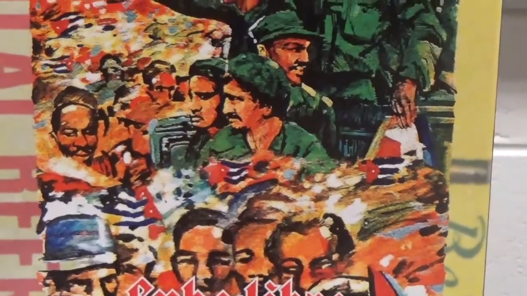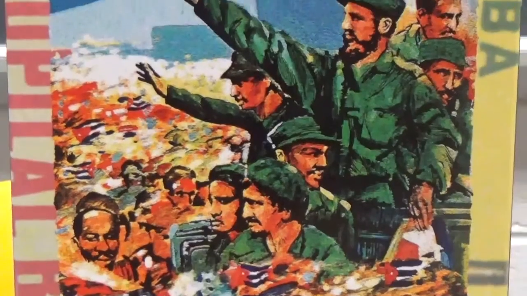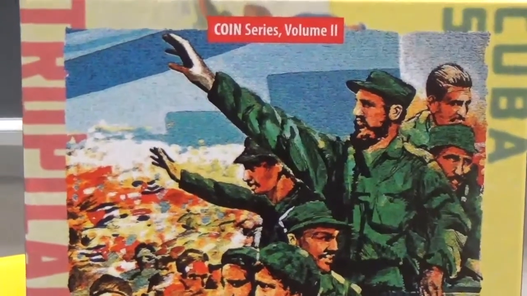And what's interesting about Cuba Libre and the Coin series in itself is that each faction's victory conditions are completely different, and each faction plays differently. So the students learn by playing the game how each faction would have operated historically.